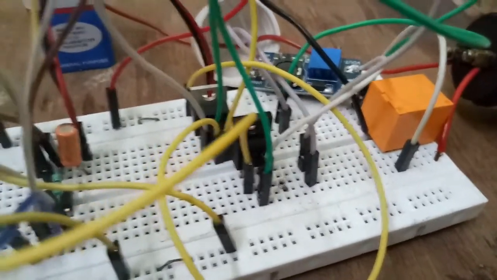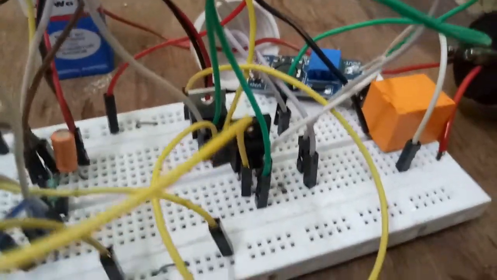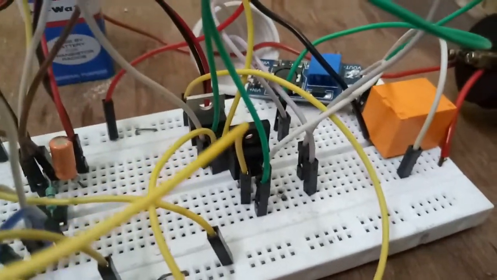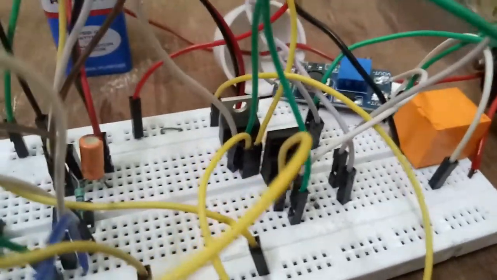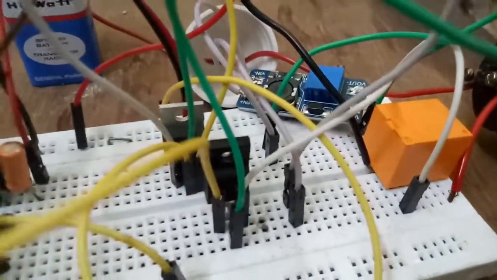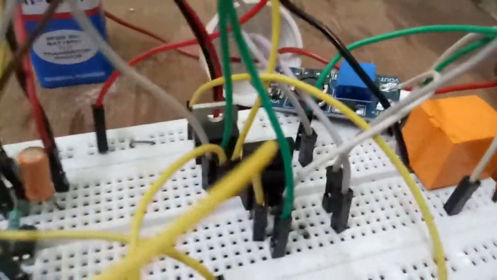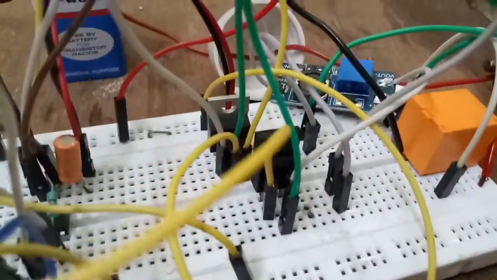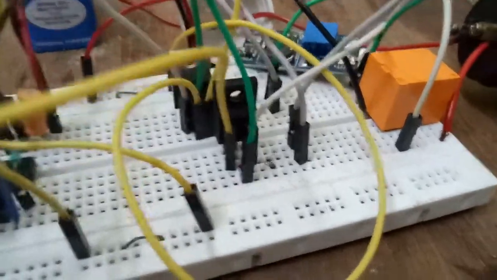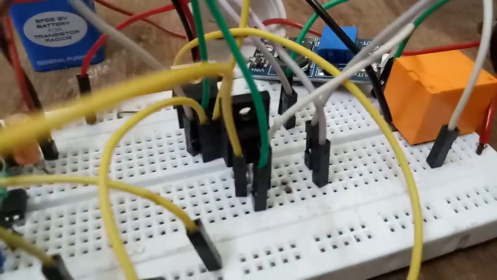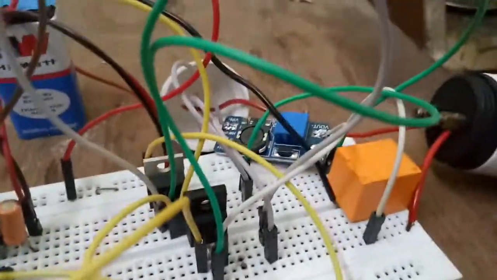MOSFETs are typically better than BJTs because they have much higher load capacity, so they can handle much greater load than a typical BJT transistor. And they turn on at just 5 volts, so this 555 timer can handle it pretty well.